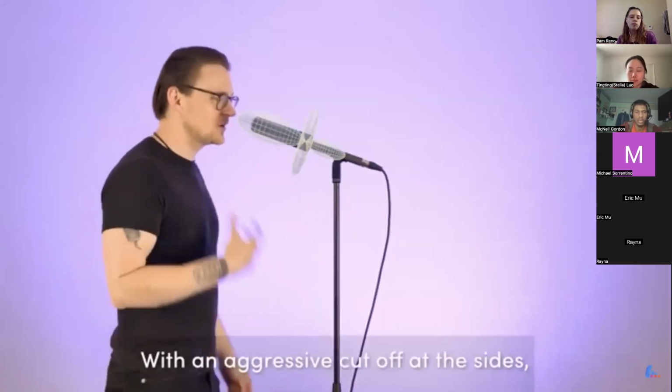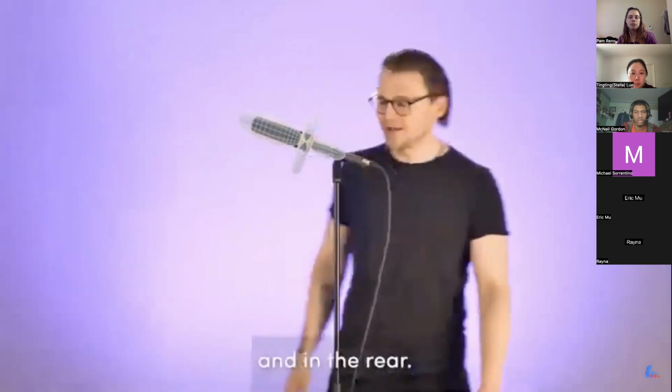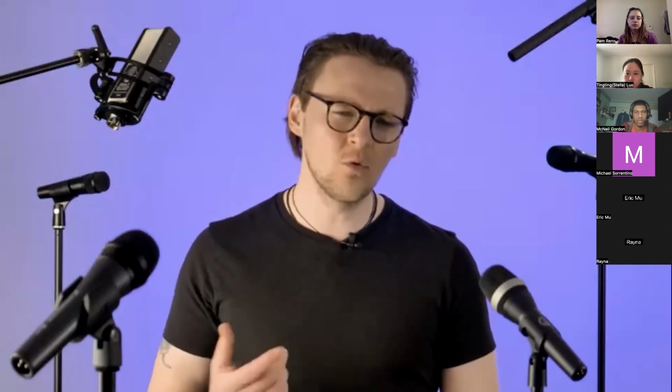This is the Audio-Technica 897 shotgun microphone. This has a super focused and clear pickup from the front with an aggressive cutoff at the sides and in the rear. So that's a wrap. Whether you work in studio, TV production or live events, you know the basics of polar patterns and more importantly which mics will and won't work for your project.